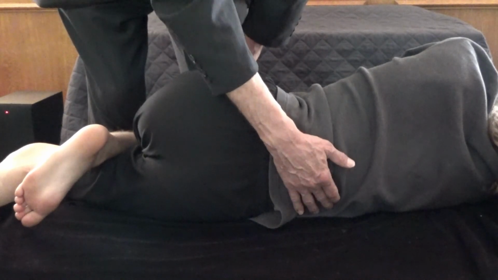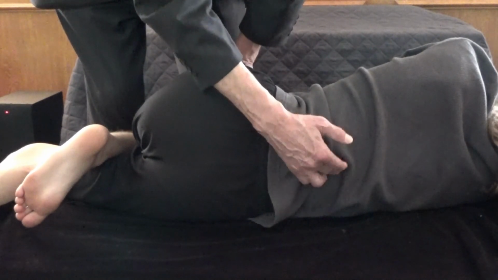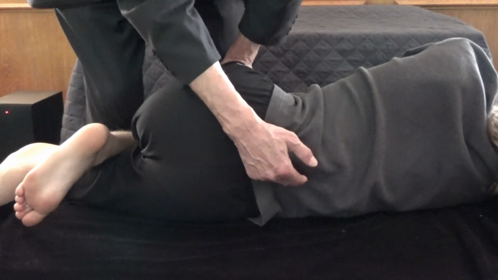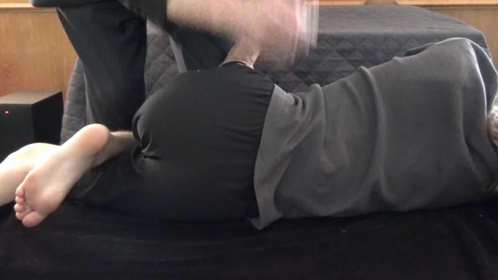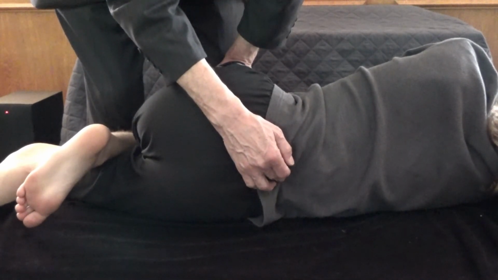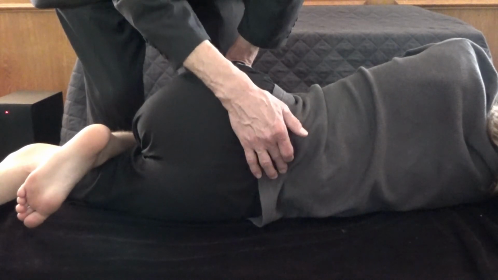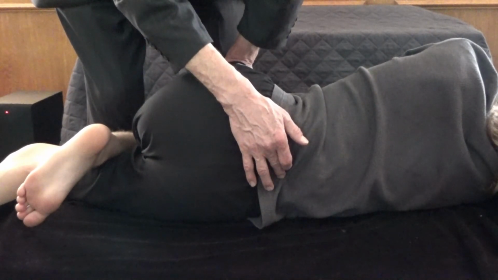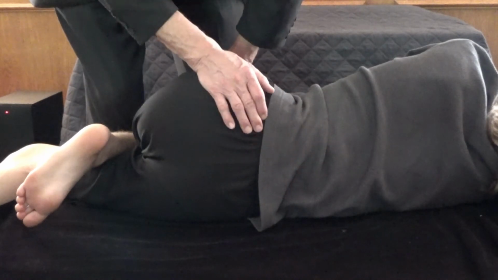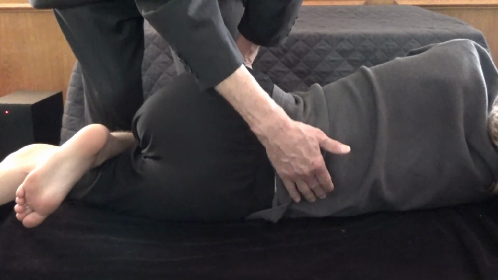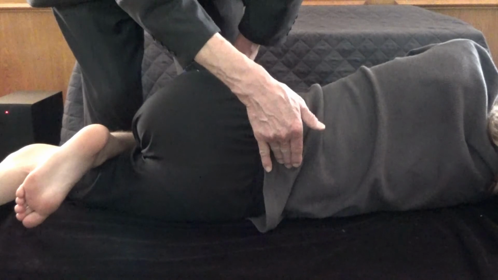The quadratus lumborum attaches to that 12th rib, the spinous tips of all the vertebrae, except the 5th vertebra, which attaches to the iliolumbar ligament and to the quadratus lumborum. And that's the magic of this.